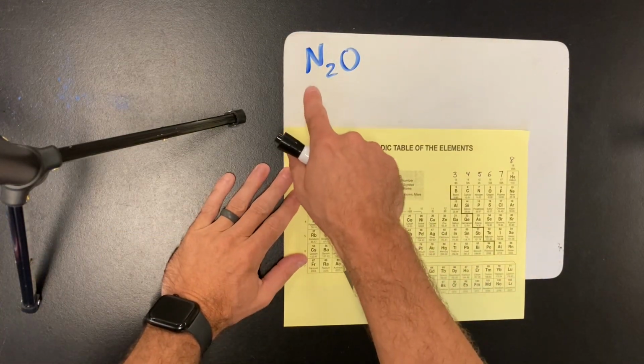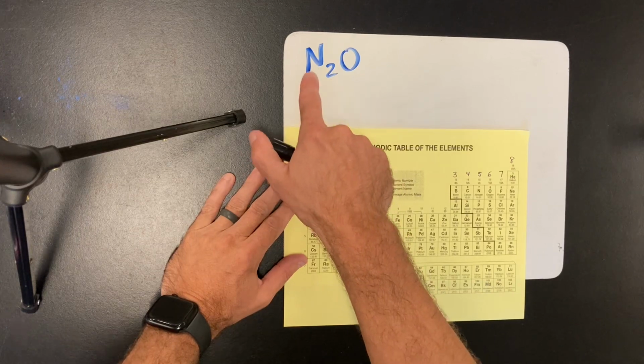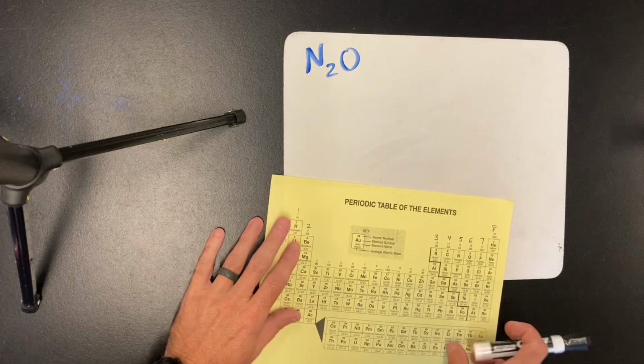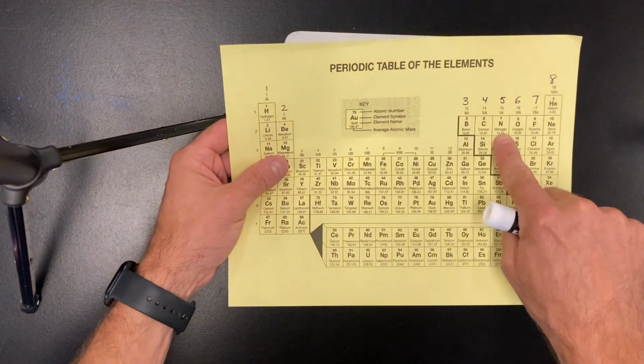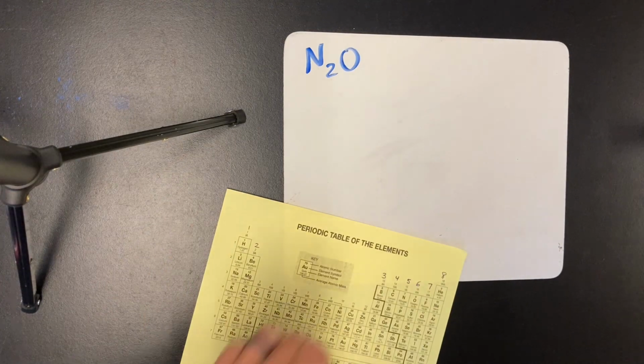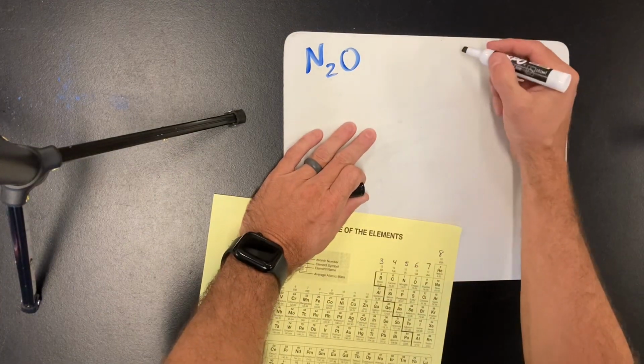Today we're going to show you how to draw the molecular compound N2O. Right, so it's covalent. We know that because nitrogen is a nonmetal and oxygen is a nonmetal. Right, first step is find out how many valence electrons we have to work with.